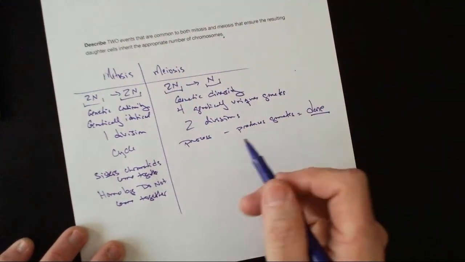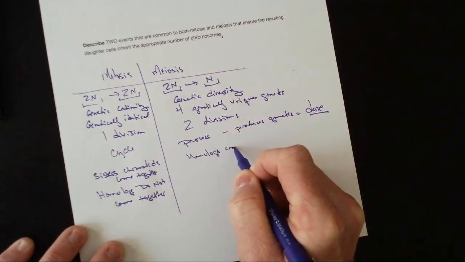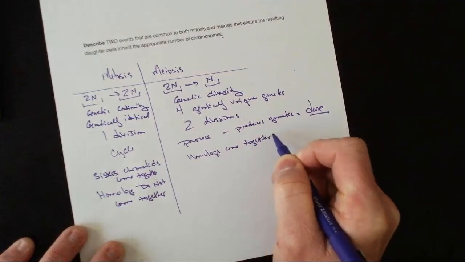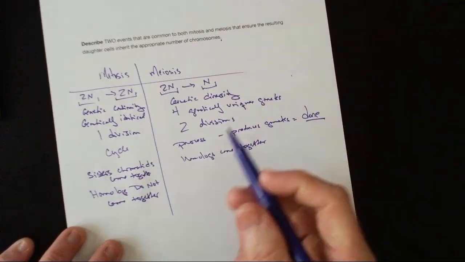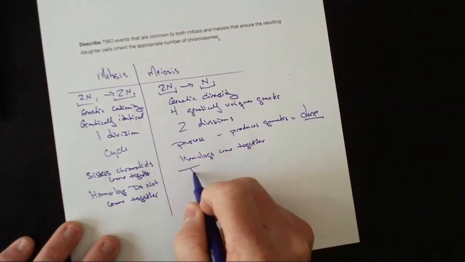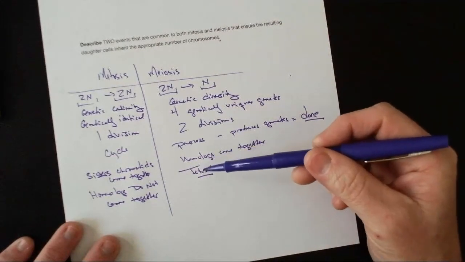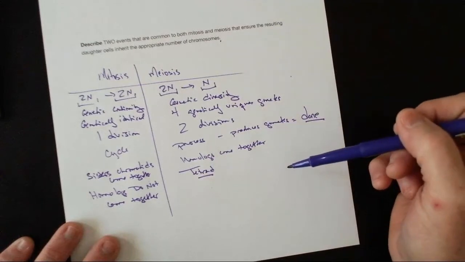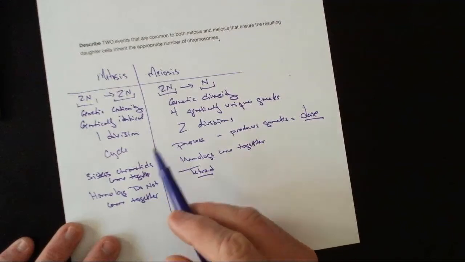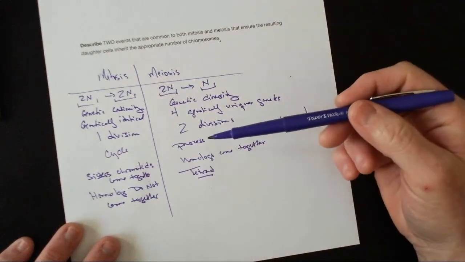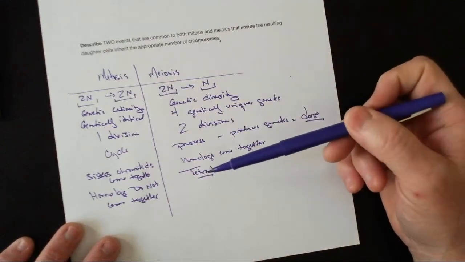In meiosis, the homologs do come together, and it just so happens that in prophase 1, when we have homologs coming together, we actually have the tetrad. Remember, you have the two homologs plus each homolog has its duplicate or its sister. So we have this tetrad. It's the only time you have a tetrad anywhere in this process. So during prophase 1, metaphase 1, and then at the beginning of anaphase 1, you have this tetrad.